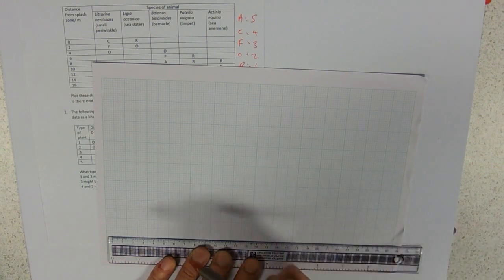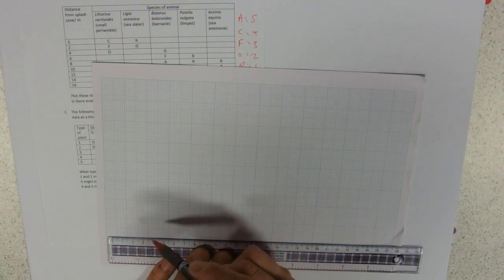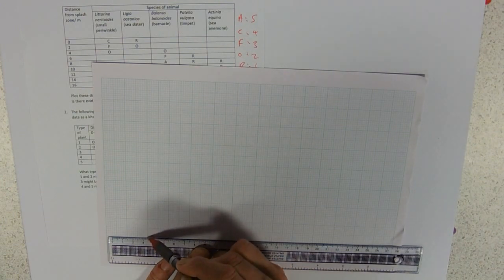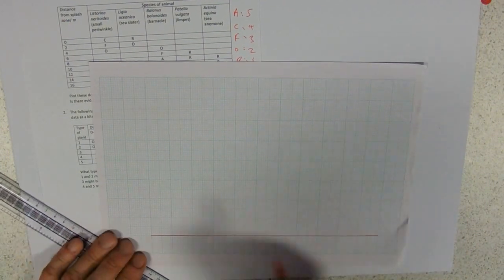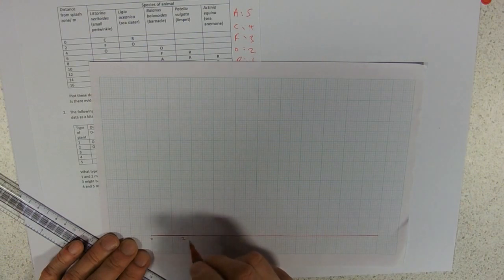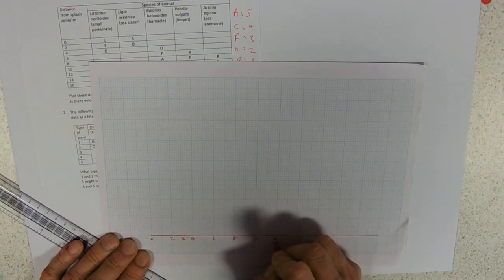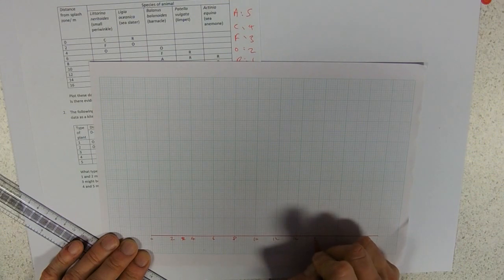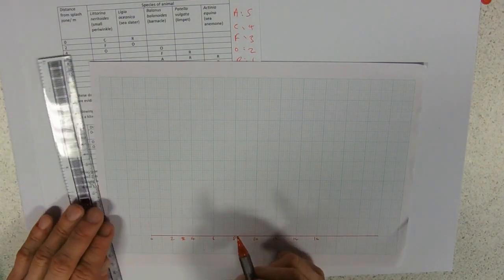You can draw this in pencil, I'm going to draw it in pen just to make it stand out. So 0, 2, 4, 6, 8, 10, 12, 14, 16, and that gets us to the end of that.